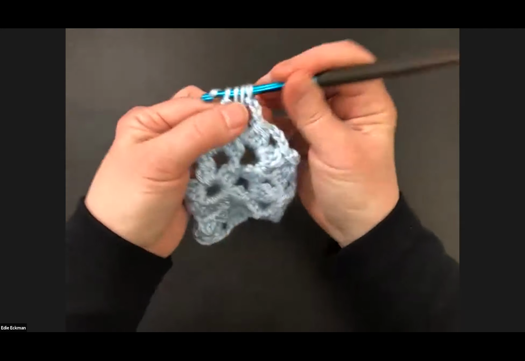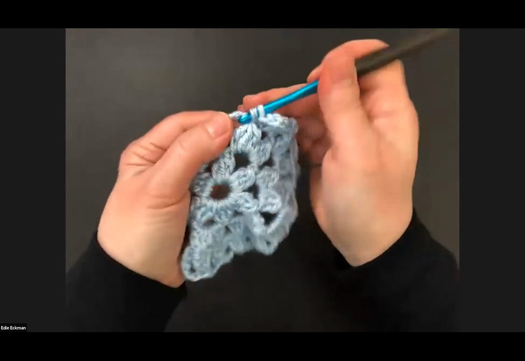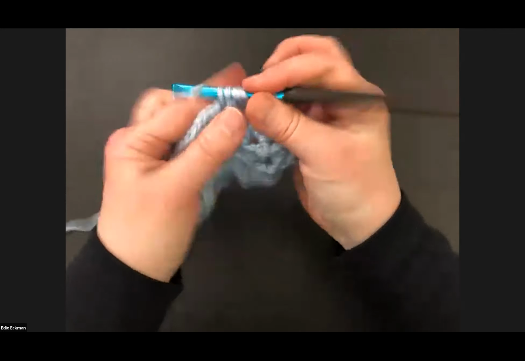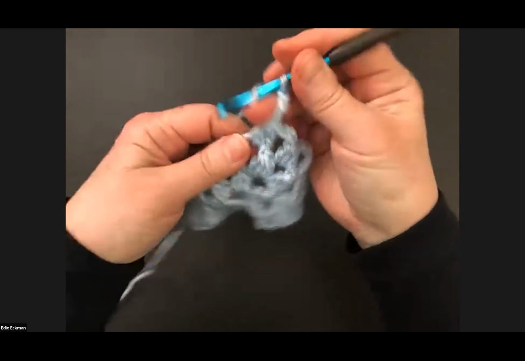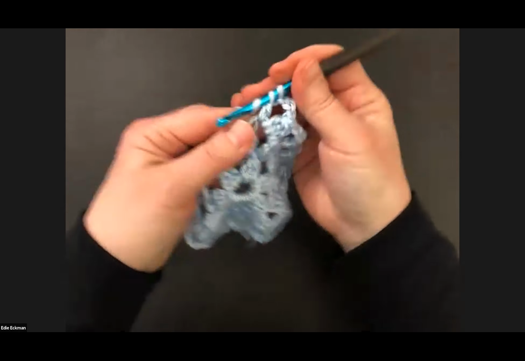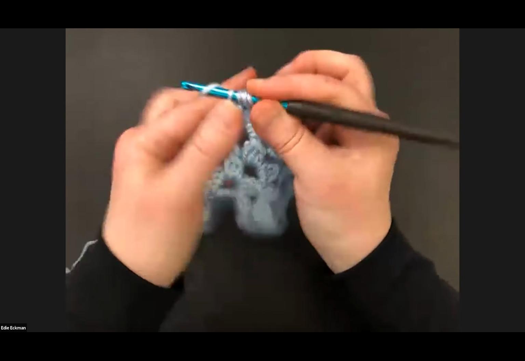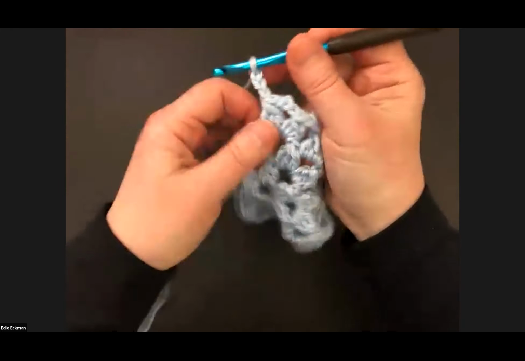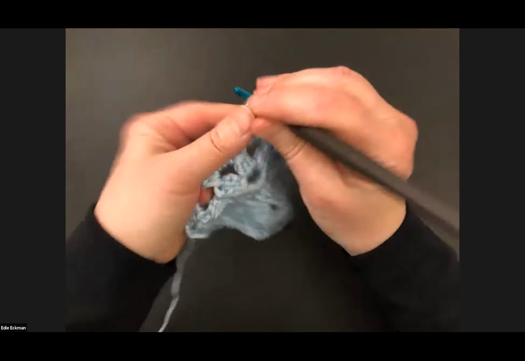Go ahead and look ahead to the next one and see what's going to be happening there. It looks like we're going to have a bunch of double crochets in chain spaces. And you can also see that there's some double crochet corners where we'll be increasing at the corners. And you know it's a hexagon because there's 6 corners. So the increases are evenly spaced at 6 points. That's what makes it a hexagon.